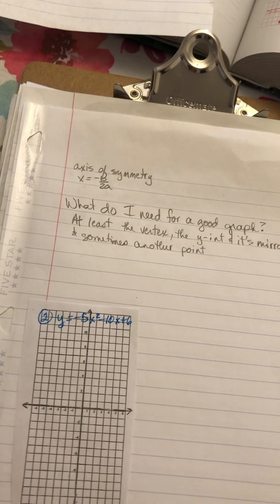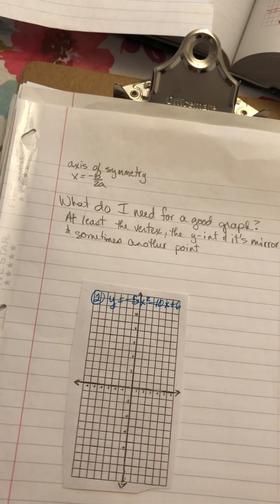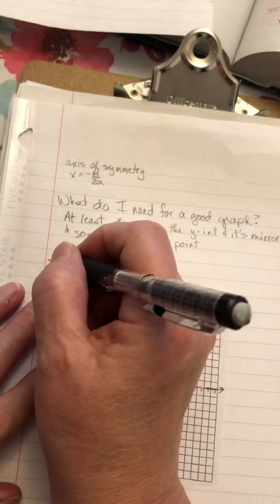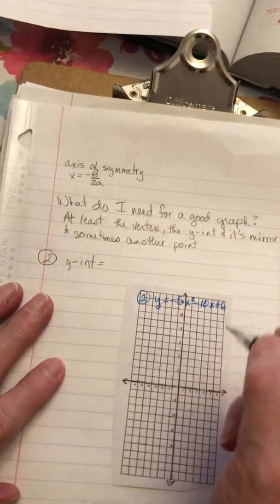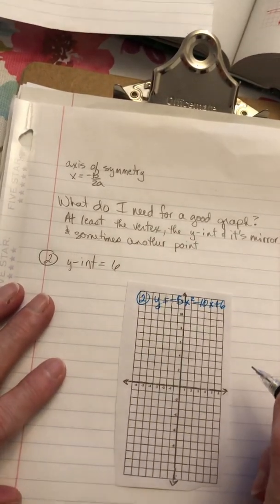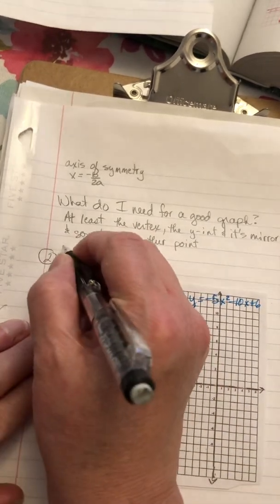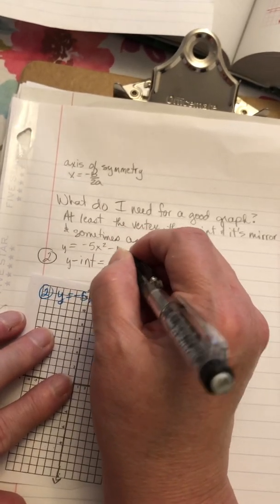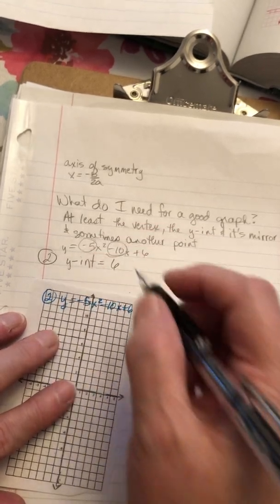I'm not going to do the example, but I am going to do the guided practice, and we're going to look at all the different parts. It says find the y-intercept. Well, I know that because I know that the y-intercept, so guided practice 2, y-intercept is 6. That's in my equation. Now the axis of symmetry, because it's y equals negative 5x squared minus 10x plus 6. See, this is B, this is A.